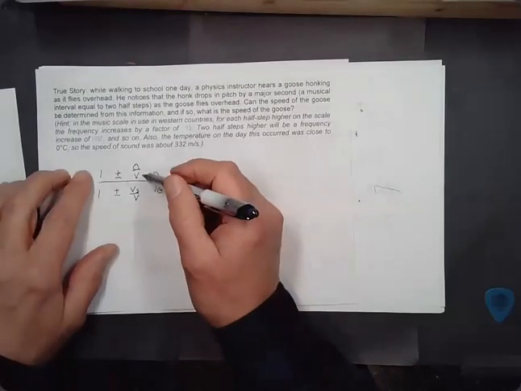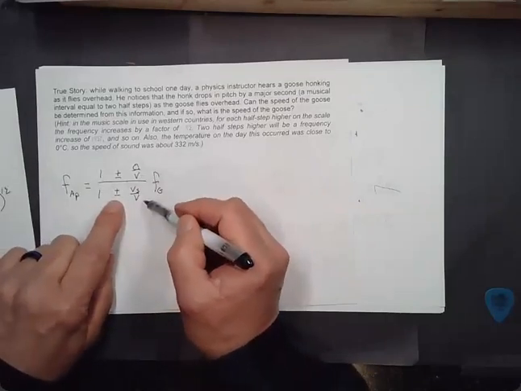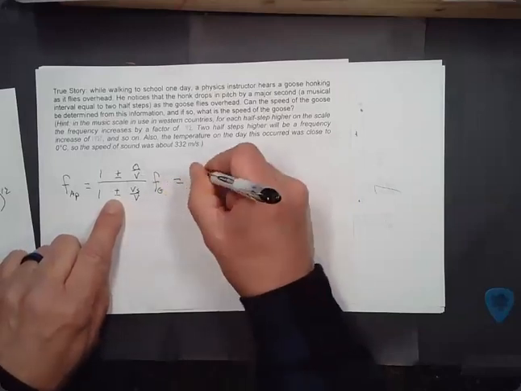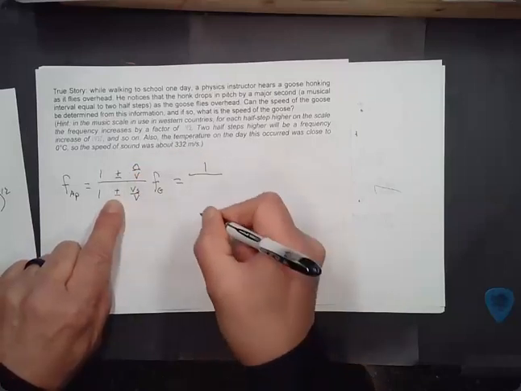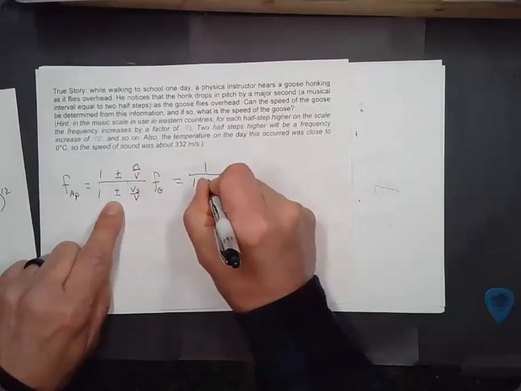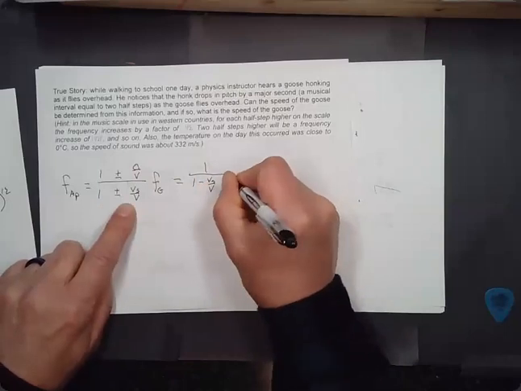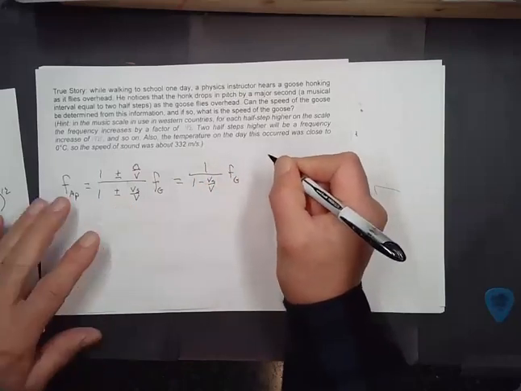I would hear a higher frequency. So what I do to the bottom to get a higher frequency is to use the minus sign down there. So I would have 1 on top because the listener was not moving. And on the bottom, I would have 1 minus the velocity of the source, which is the goose, over V, times whatever the frequency of the goose happened to be.